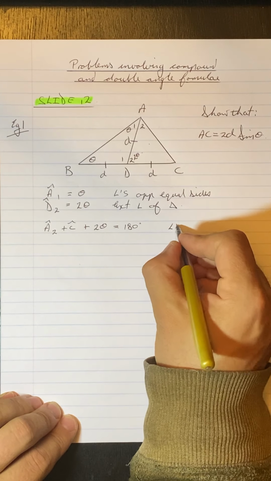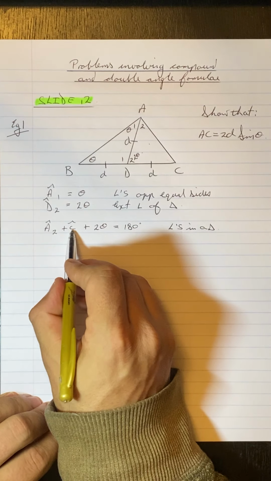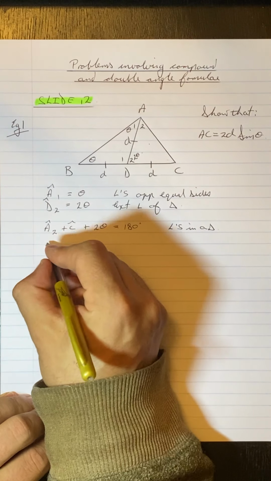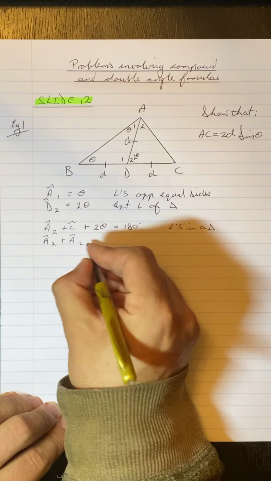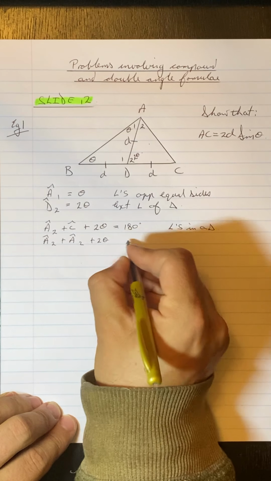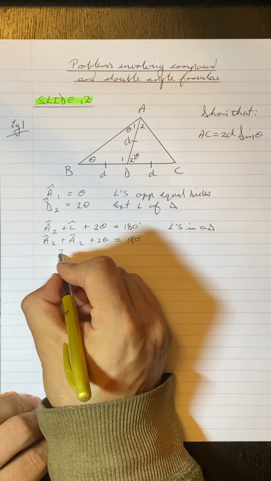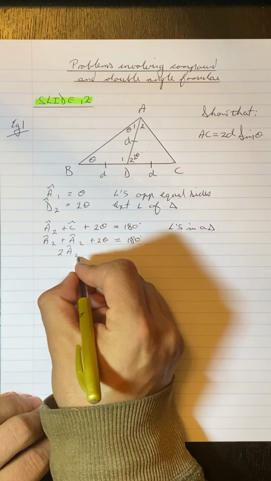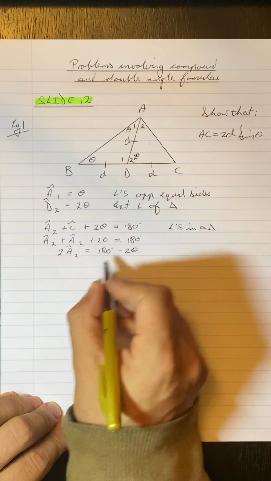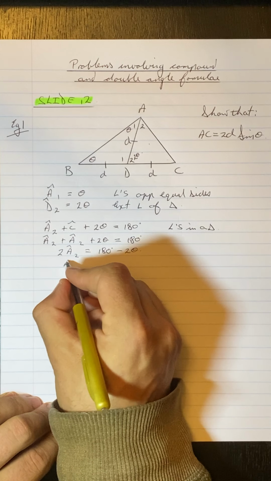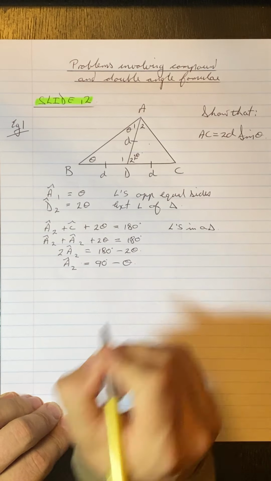My reason, angles in a triangle. I know that angle C is equal to A2. So we have 2 A2 plus 2 theta equals 180. So 2 A2 is equal to 180 minus 2 theta, divide through by the 2, and we get A2 is equal to 90 minus theta.